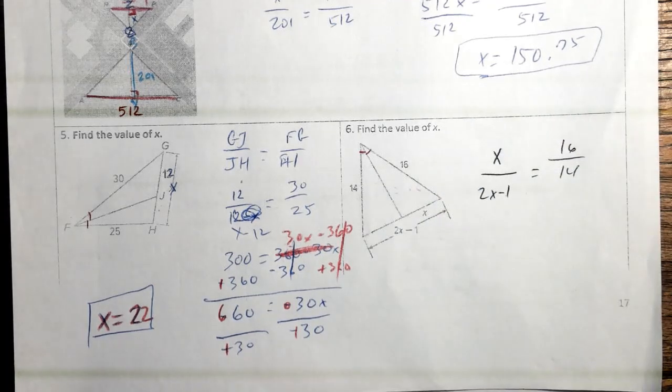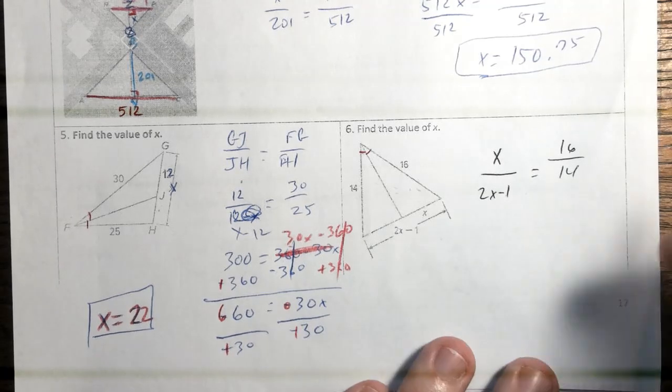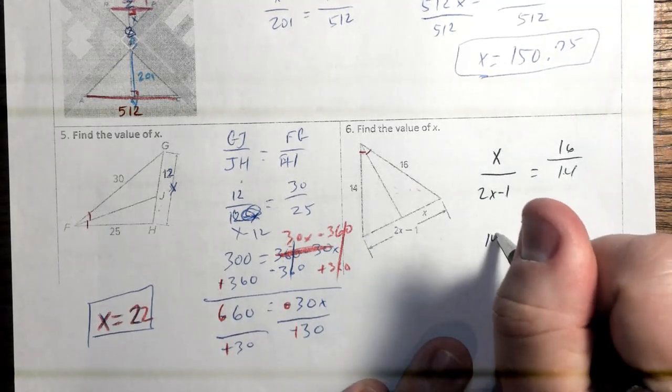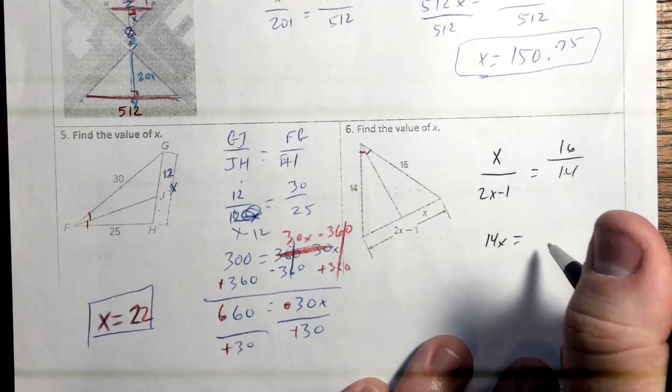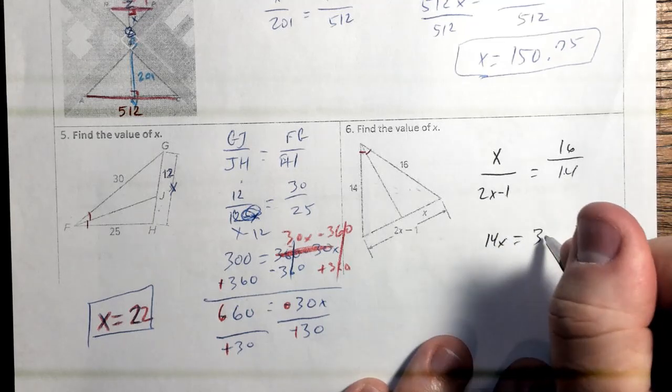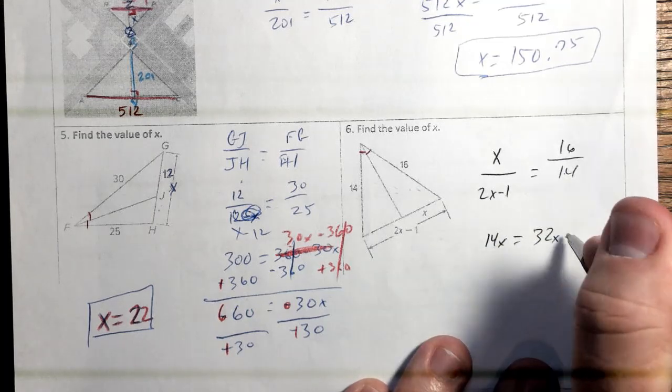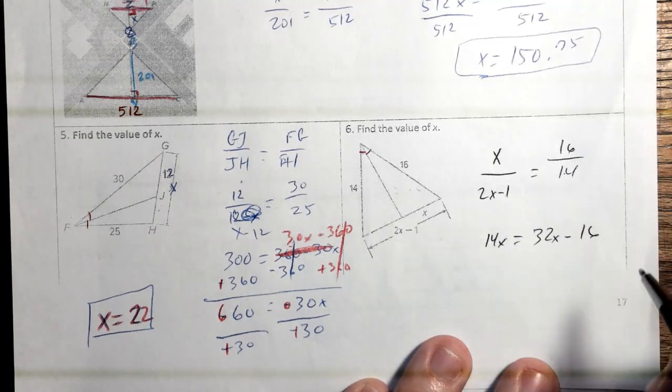I'm trying to see how they did the example I saw. Okay, all right. They got a different answer, so we'll see what happens. All right, 14 times x is 14x. 16 times 2x is 32x. Minus 16 times 1 is 16.